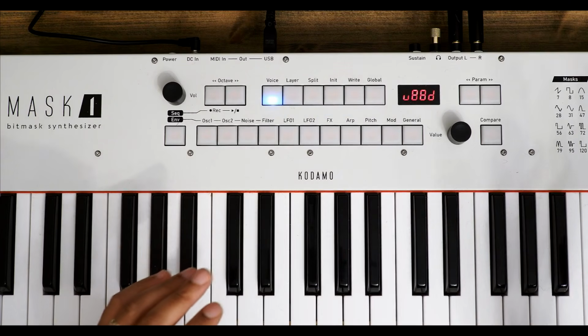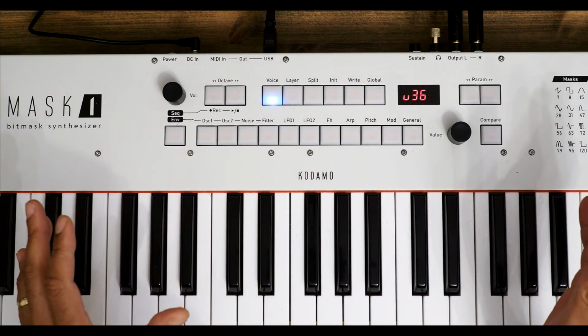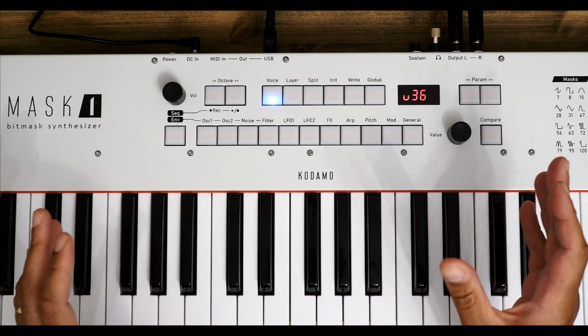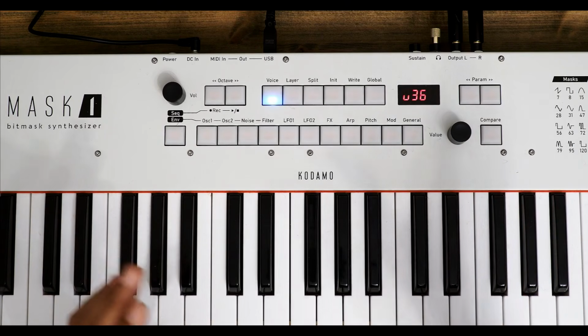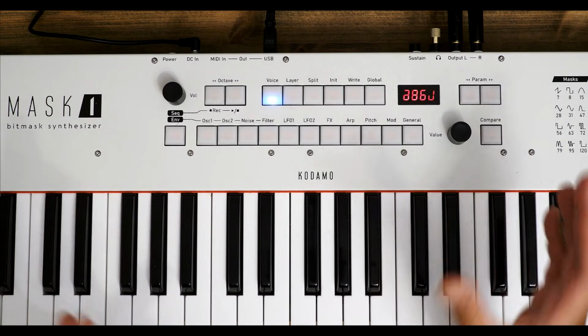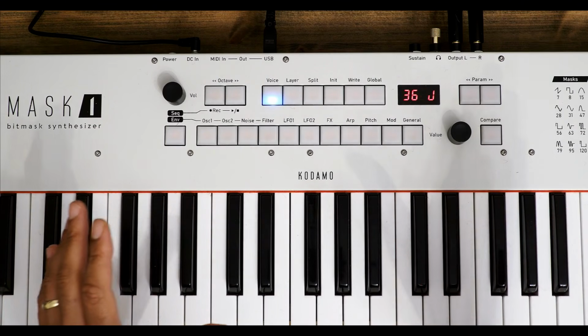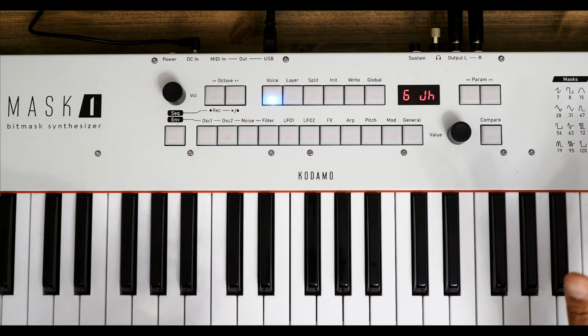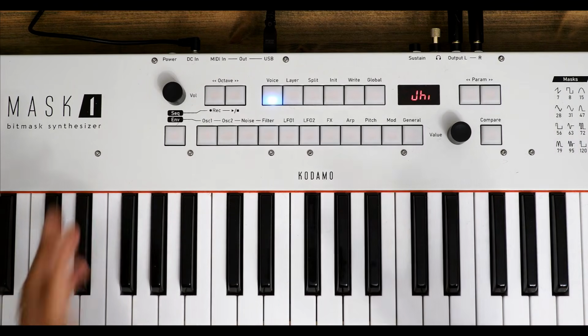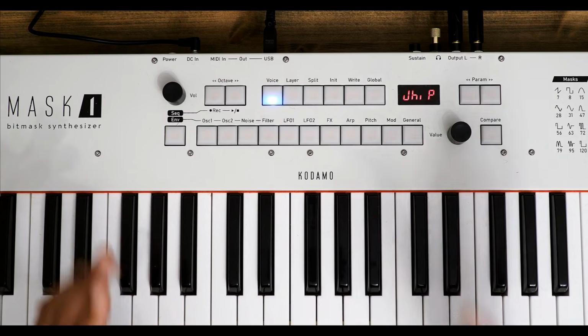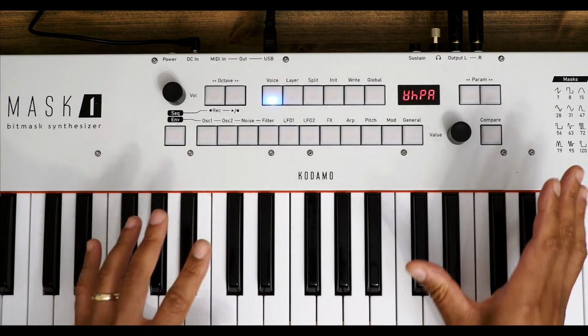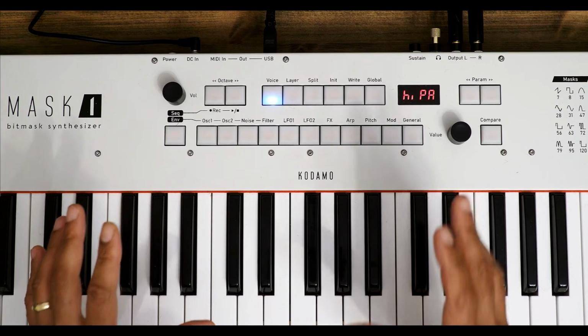On my Prologue, for example, which has 16 voices, it's fixed as 8 voices for each layer, essentially. So if you want 9 voices on one layer and 7 on the other, you can't do that. It's just 8 and 8. Whereas on the Mask1, it quite smartly allocates the voices between the parts.